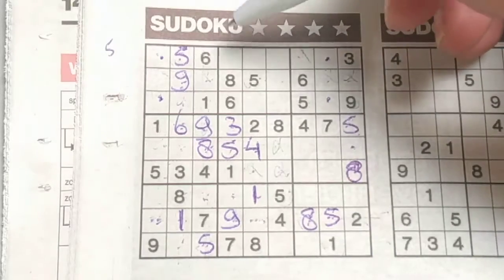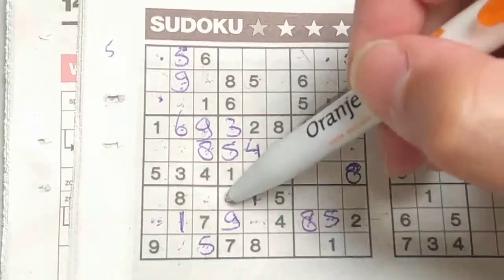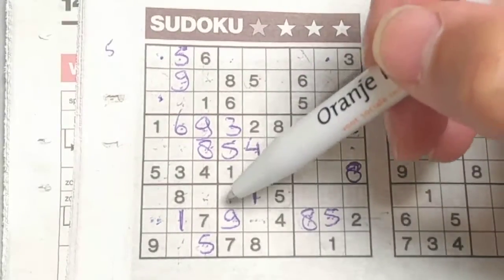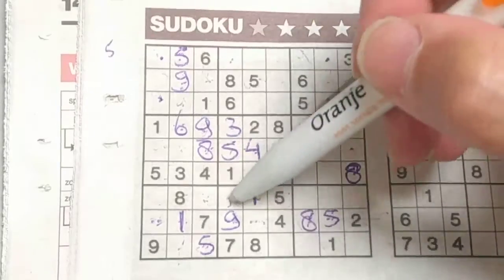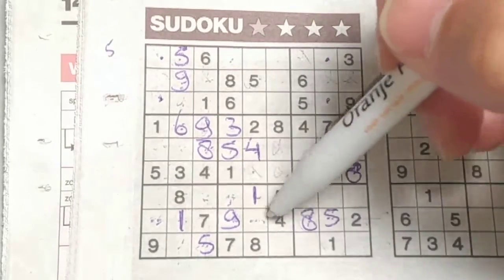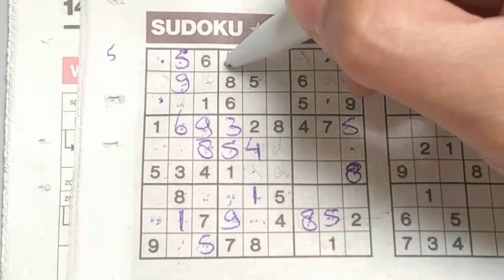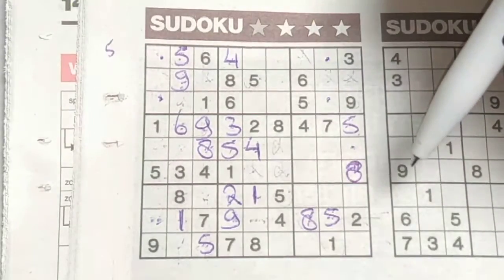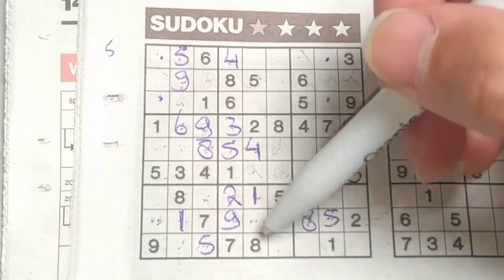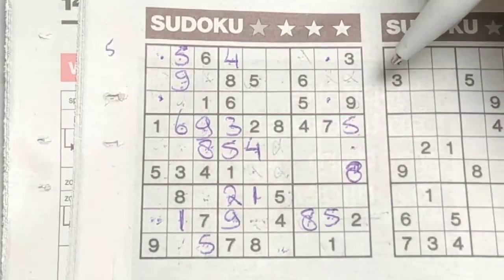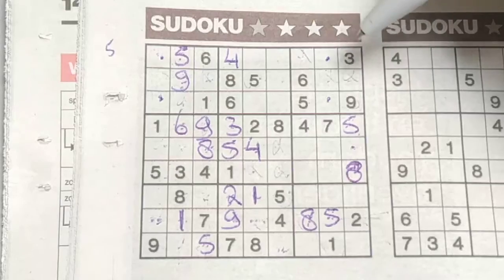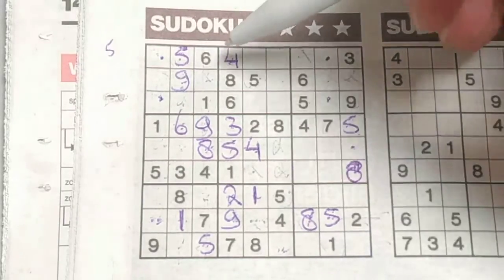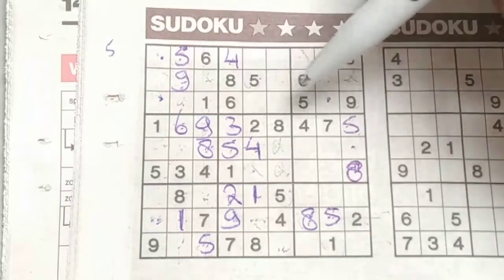Yes, these two numbers in this column. The missing numbers are the 2 and the 4. We have a 4 here, so no 4 there. 4 should be here, and the 2 goes there. How about a 6 and a 3, a 6 and a 3?